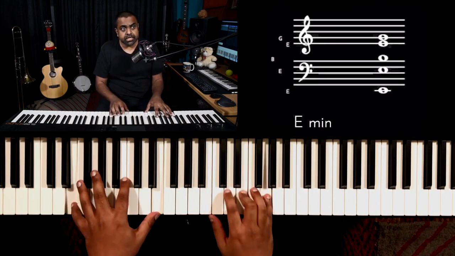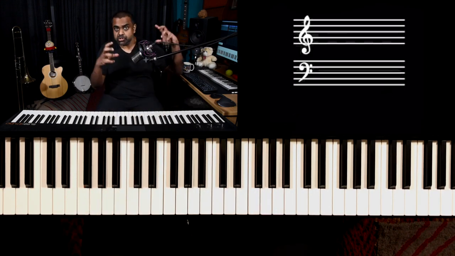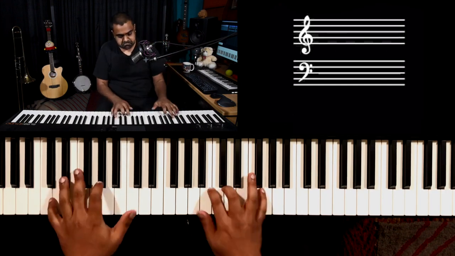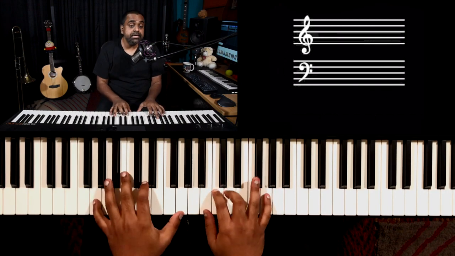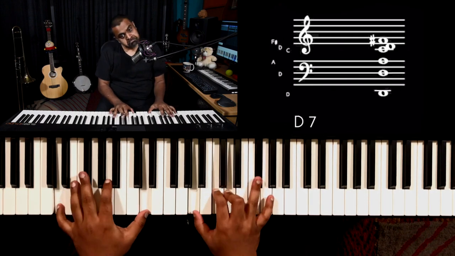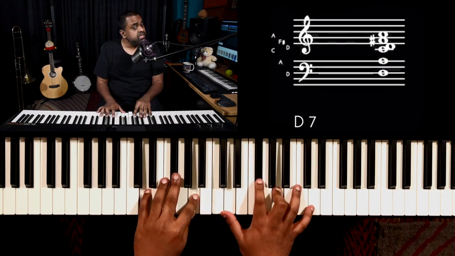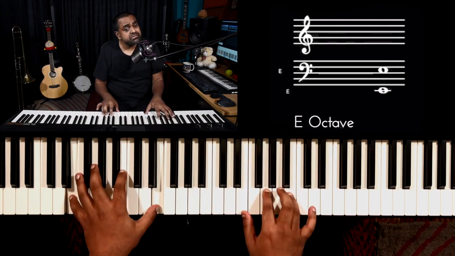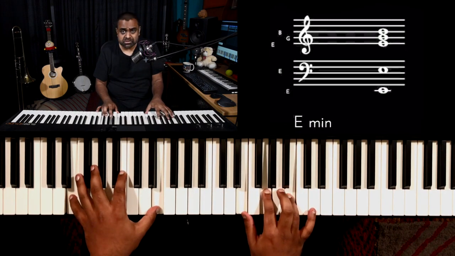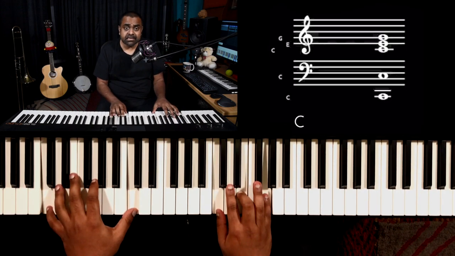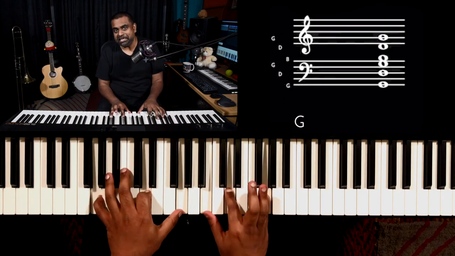What I like to do is you can use both the cadences together in one progression, or change it now. End with a plagal or something.